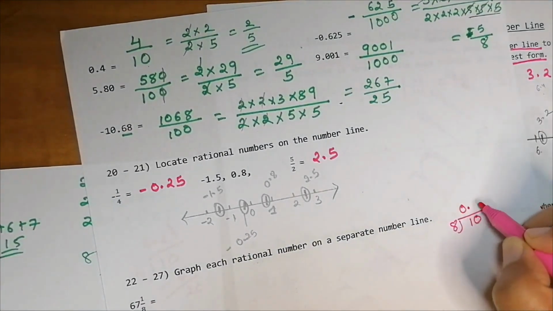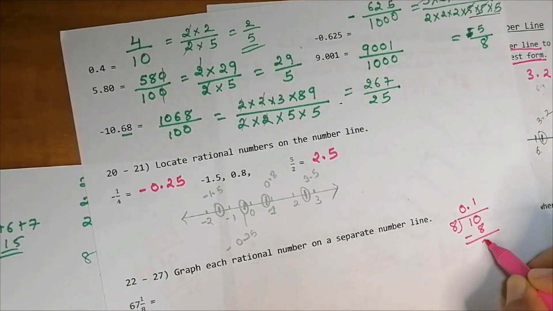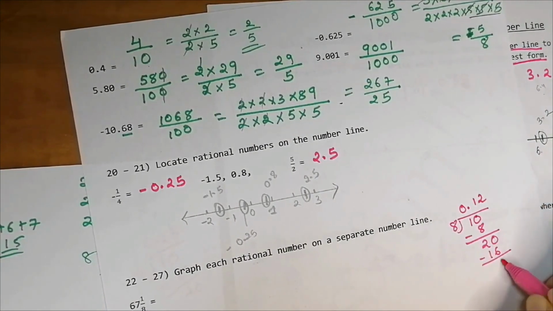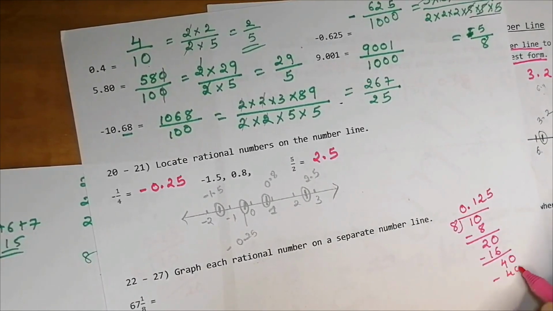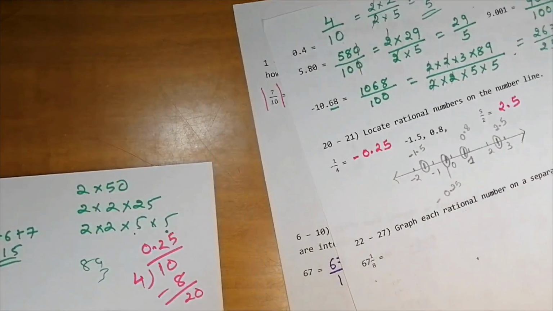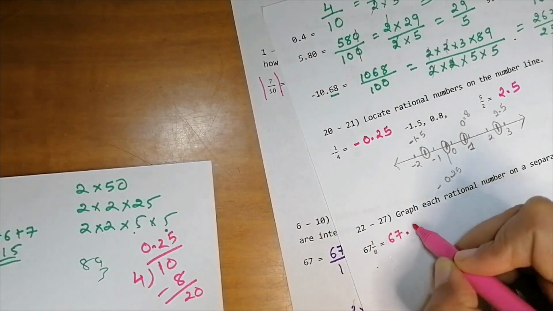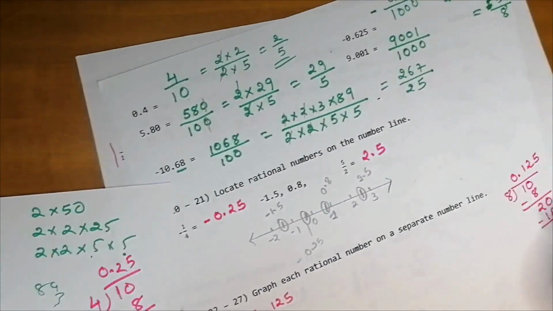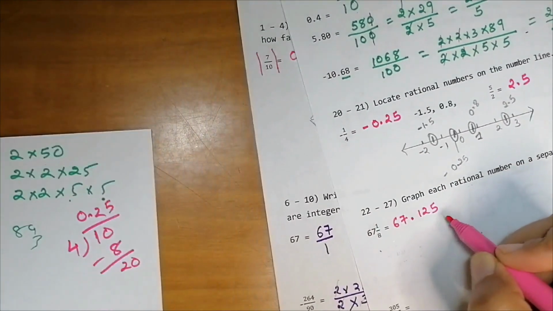0, so point, 1 times 8, okay? 2, remainder 0, 6, 8 2s are 16, 4 is the remainder, 0, 5, right? And it terminates here. So what will be the answer? Our answer will be 67.125. Okay, so we take this 0.125 and we add it here and we put it like this.